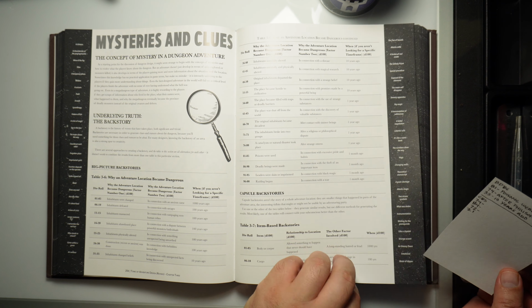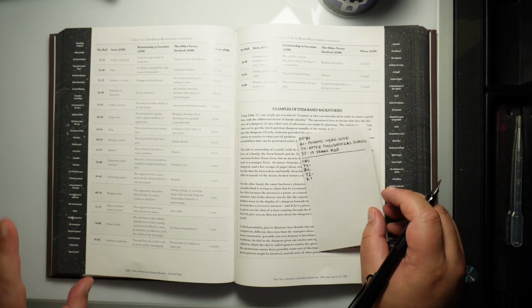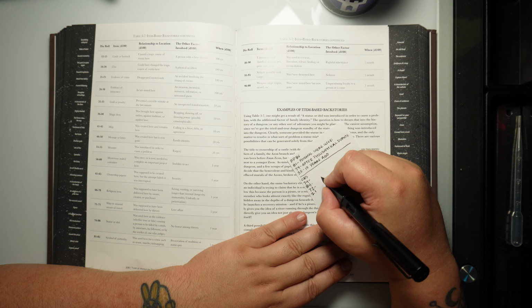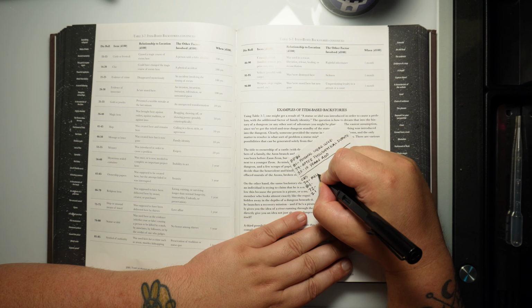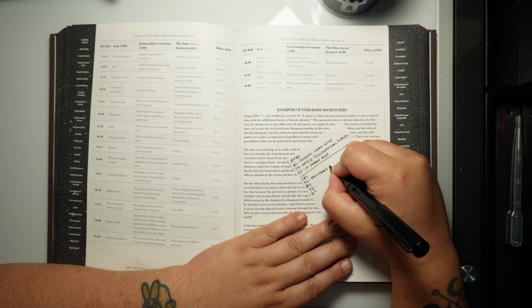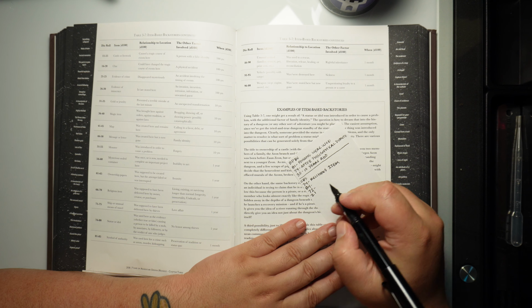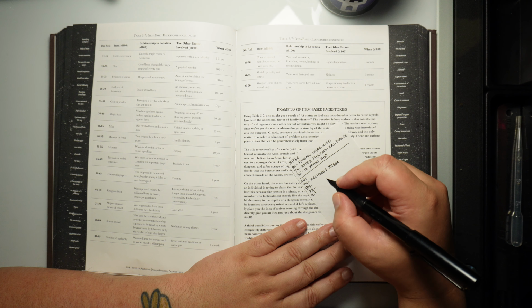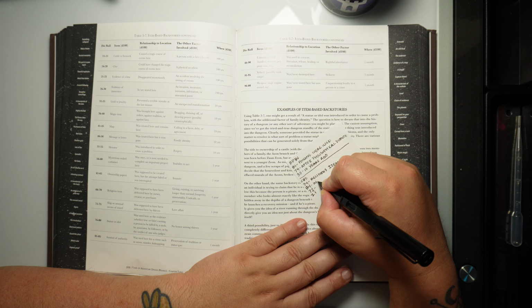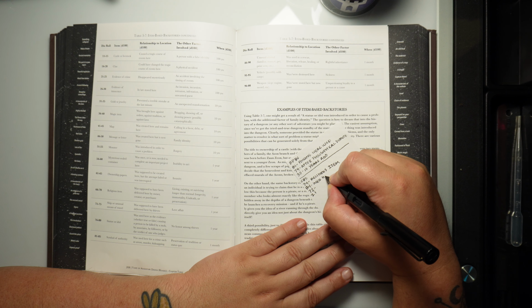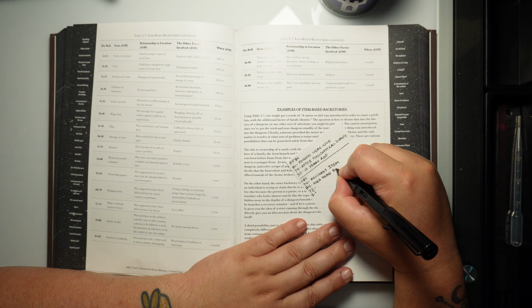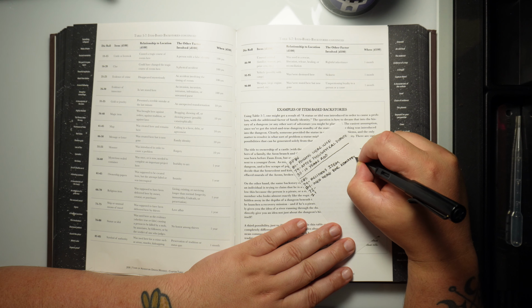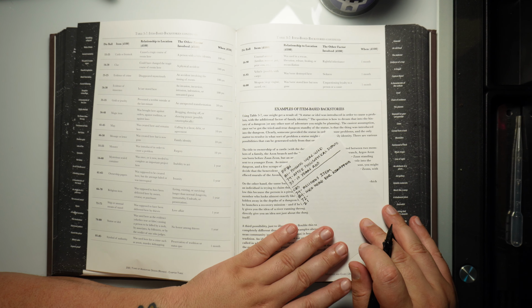Alright, so this is an item-based backstory. 74 is a religious item. Cool. 84 was used here for a crime such as arson, murder, or kidnapping. I kind of like the idea that it was used for kidnapping. I think we're just going to pin down kidnapping. If we need to change it later, we can.